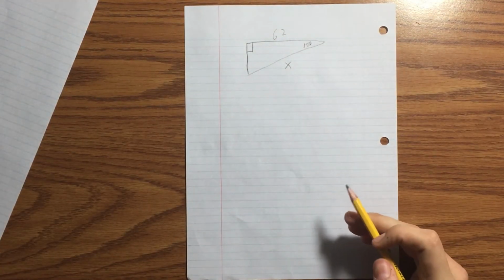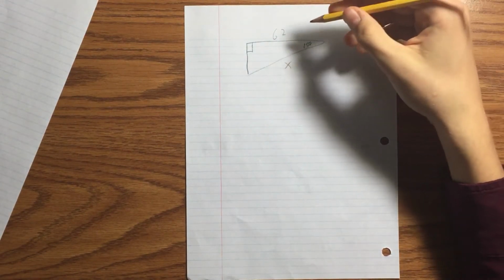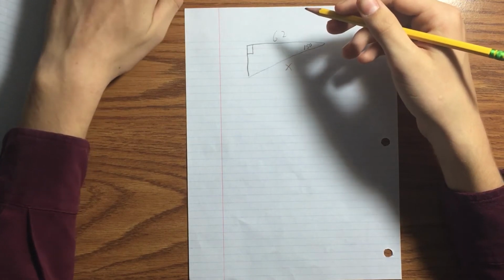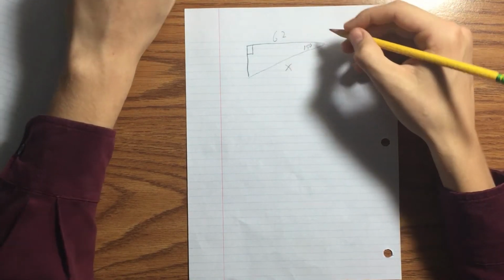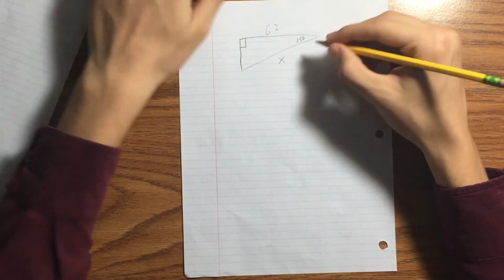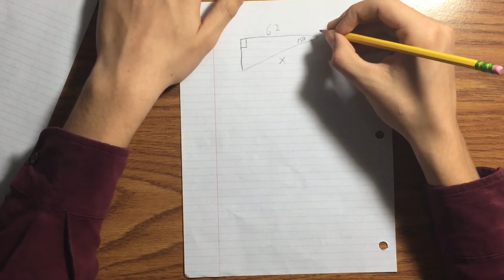Okay, so the way that you would do this, you have to first look at what the problem gives you. In terms of angle A, in terms of 15, we're just going to put 15 right here.